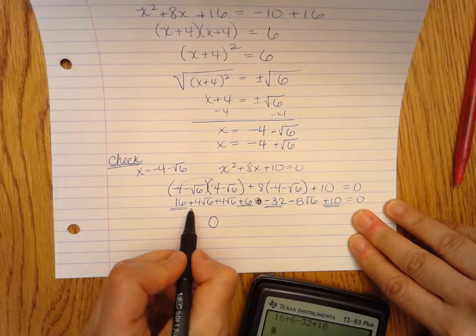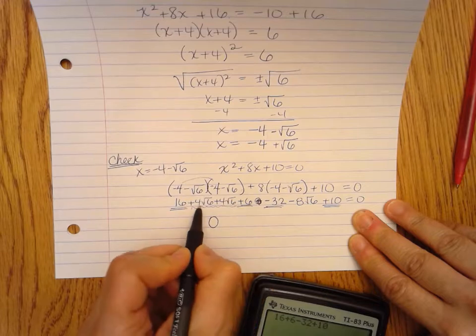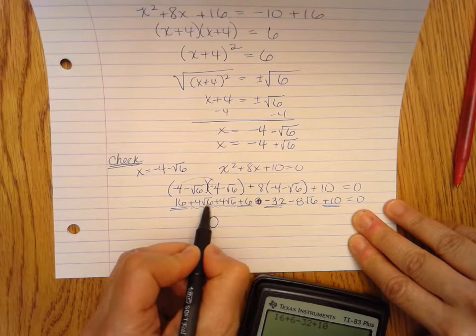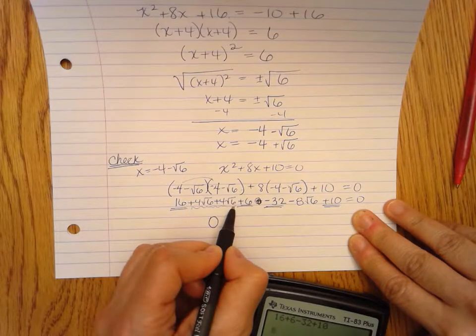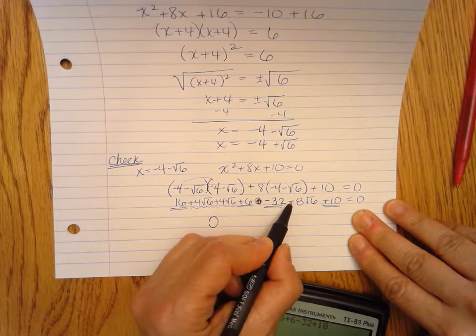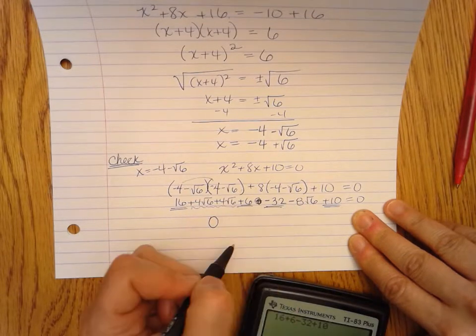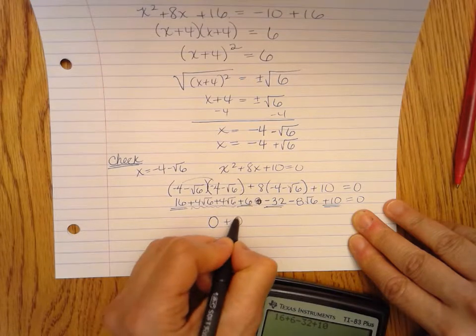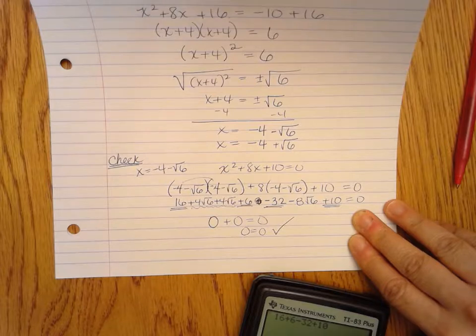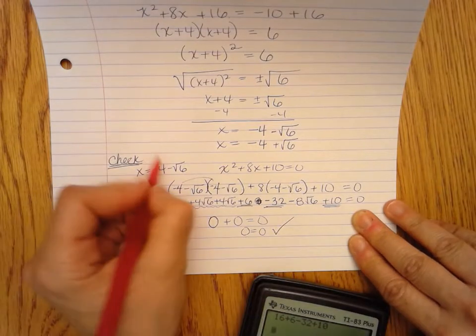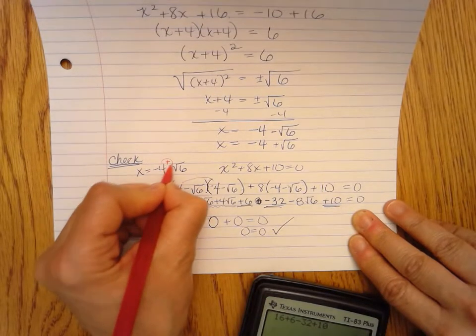Then I've got 4 radical 6 plus 4 radical 6 is 8 radical 6. And this is the only term that's left. Minus 8 radical 6. 0 equals 0. Great. Now let's just take a look as if we kind of did the plus piece here.